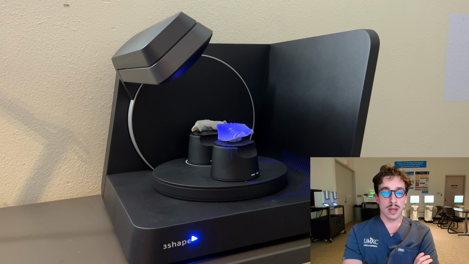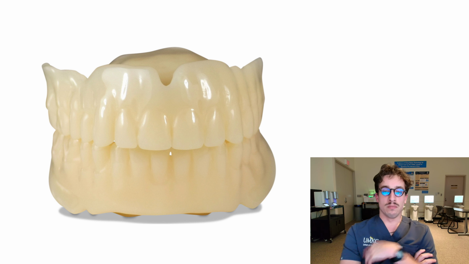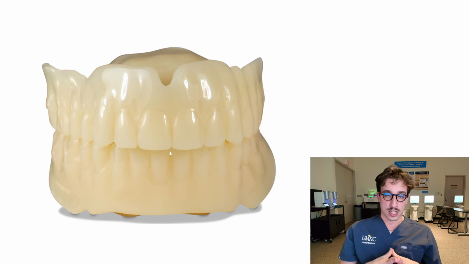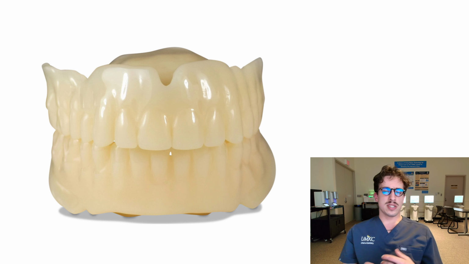The other part for this too is that sometimes there are going to be multiple try-in appointments. I would say over half the time we're doing probably two try-ins. And so what that means is that we're just kind of repeating this process over and over. Let's just say you finish your wax rims, we get back the try-in, we print the try-in, you try it in the patient's mouth. Let's just say you make significant changes to the occlusal plane, and you want to scan those in.